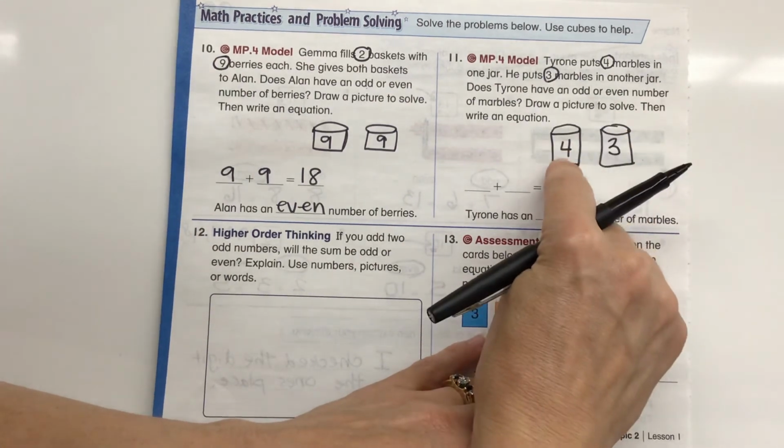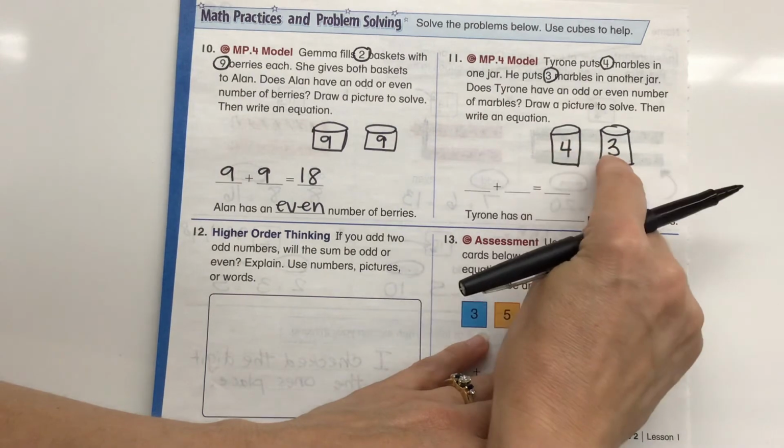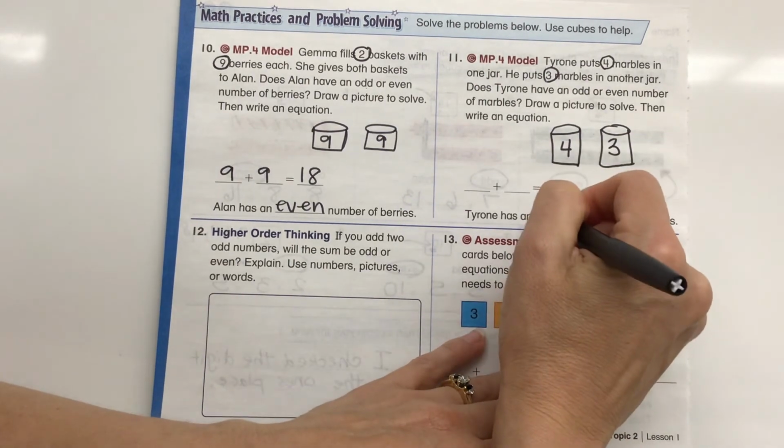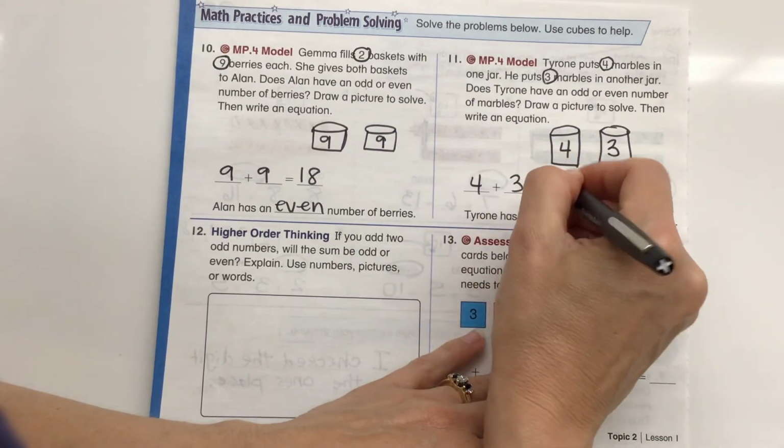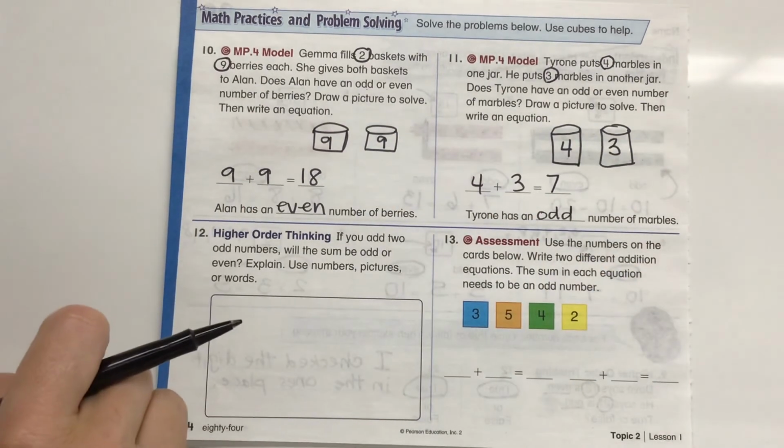Well, are these the same number, 4 and 4? No, it's 4 and 3. So I know right now, right off the bat, it's going to be odd. And 4 plus 3 equals 7, which is an odd number.